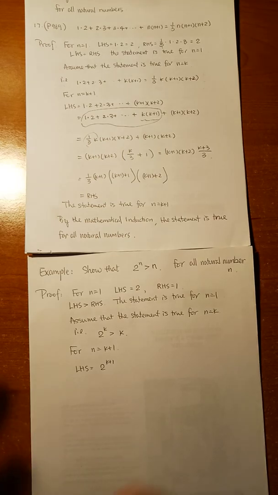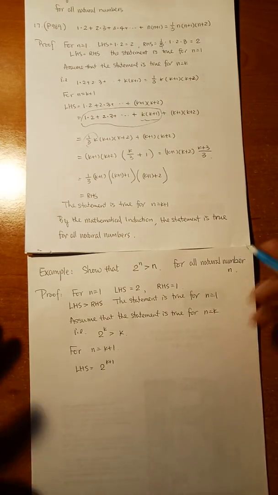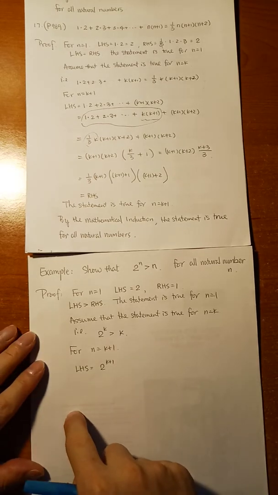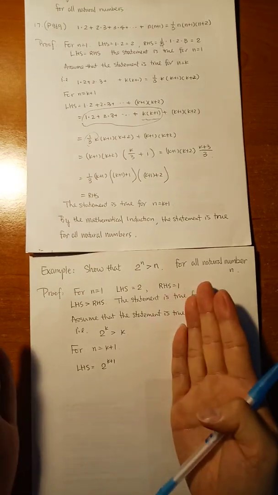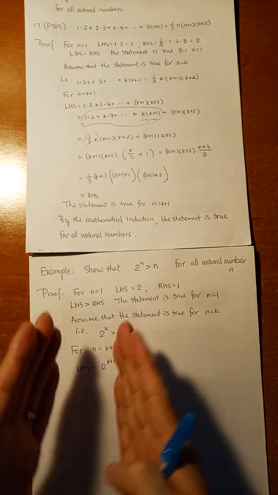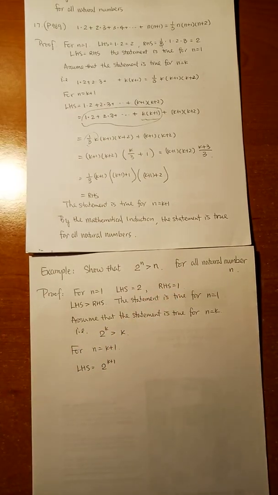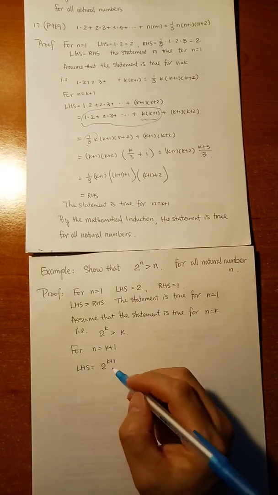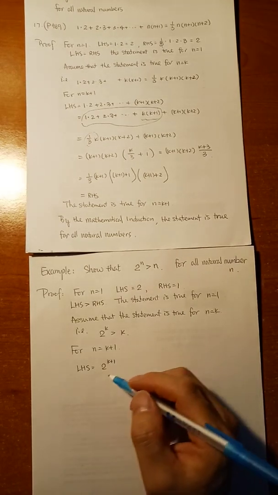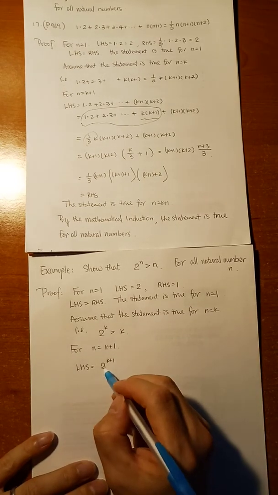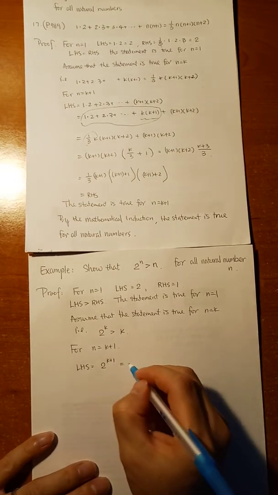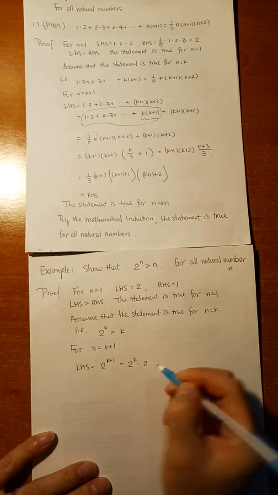Well, this one is different from the first few examples. In the first few examples, we just write the preceding terms, and we see the first few terms can be combined, and then add the last term, and everything will be solved. And here, there's only one term. There's no preceding term. So here, we're going to use some, not a trick, but some observation. 2 to k plus 1 is 2 to k times 2.